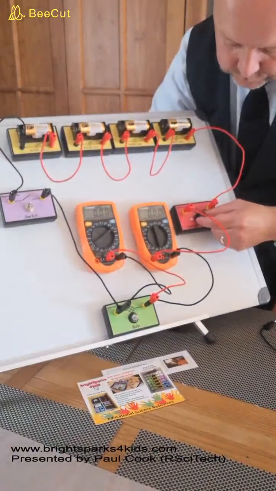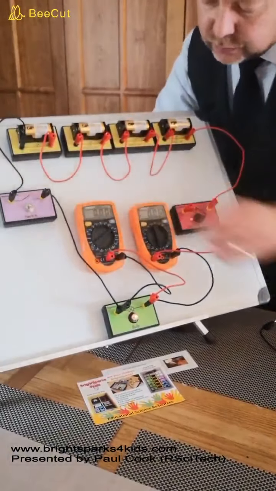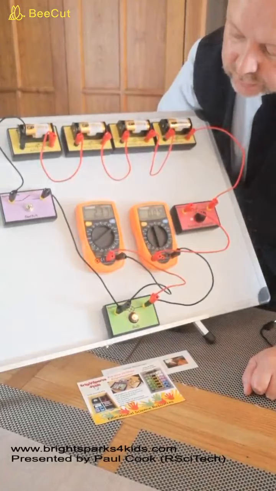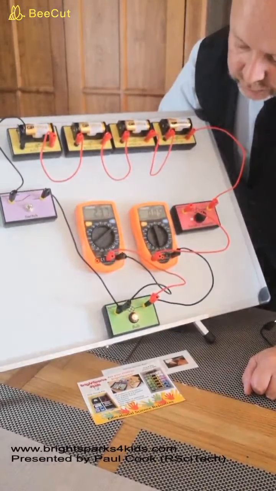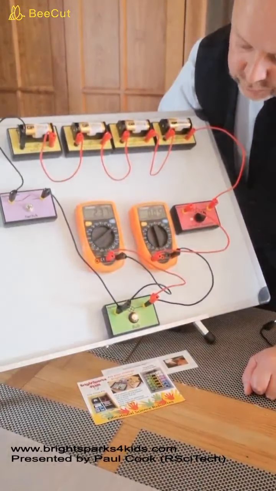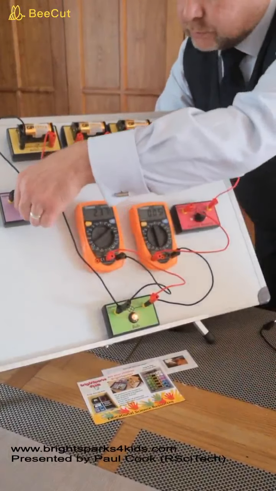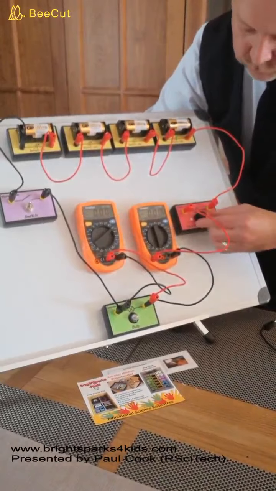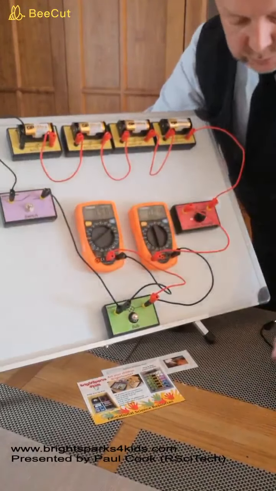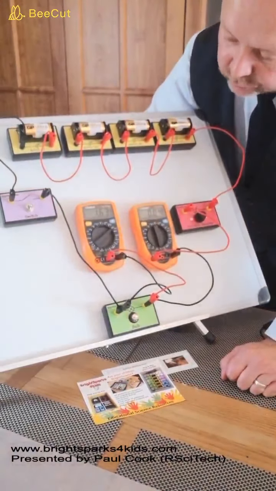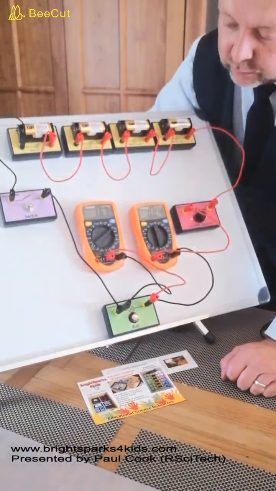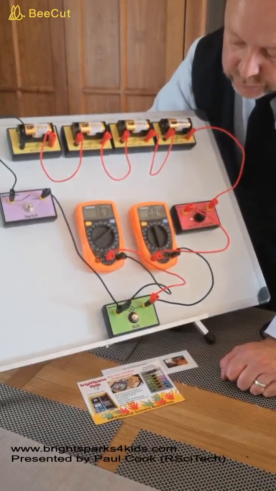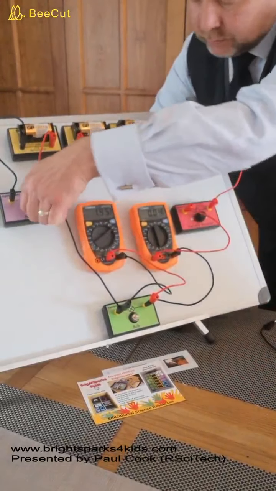Go to our third setting, switch our circuit on. We have a voltage reading of 2.37 volts and a current reading of 0.05 amps. We switch our circuit off. We go to our fourth setting, switch our circuit on, and we have a reading of 1.63 volts and a current reading of 0.04 amps.